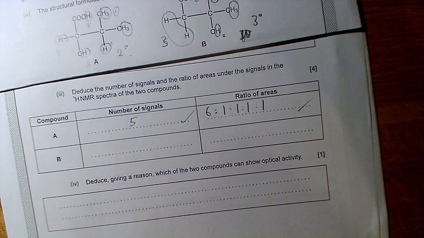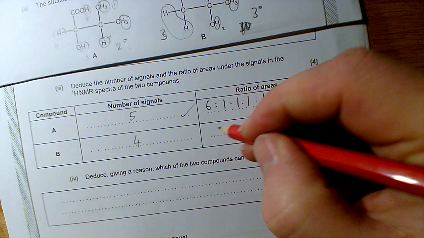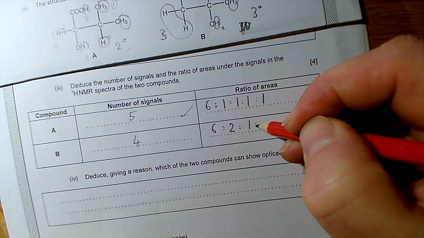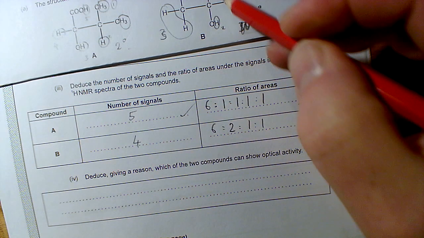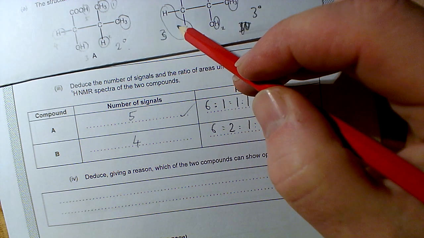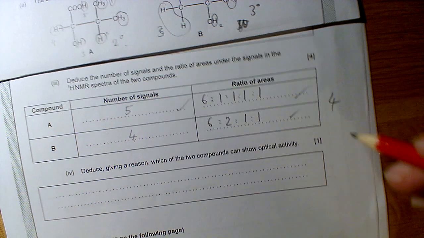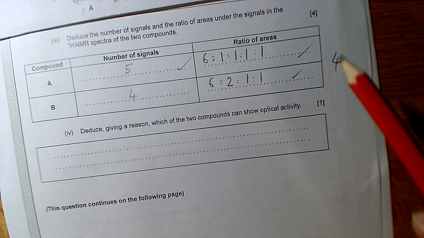So it's four signals, and they are in a 6 to 2 to 1 to 1 ratio. 6 of those, 2 of those, 1 of those, and 1 of those. 4 marks for that. And which one can show optical activity?